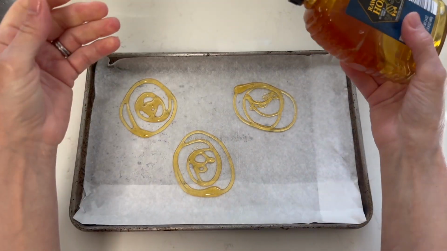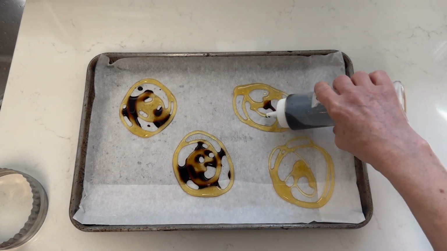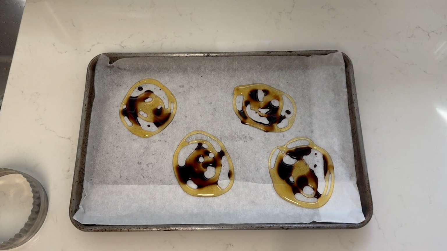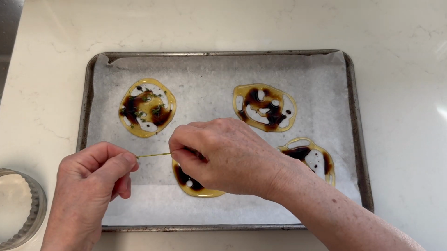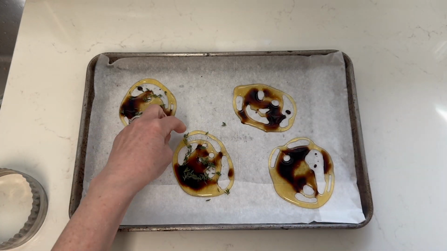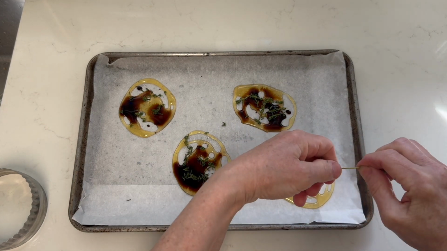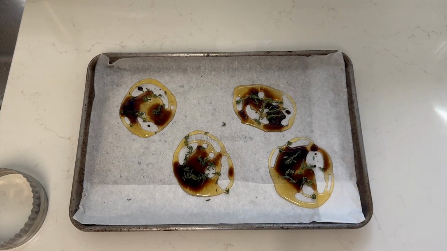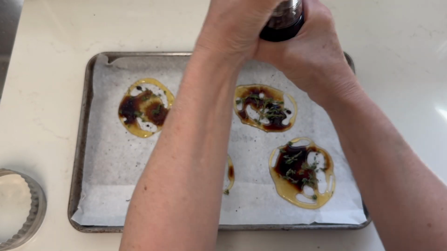I use the cookie cutter as a guide, and I'm putting little circles of honey and following that with the balsamic vinegar. This is where the pastries are going to be set. You're going to then add your fresh thyme, pulling it from the stems. And you definitely want to season it up. Little salt, little pepper.